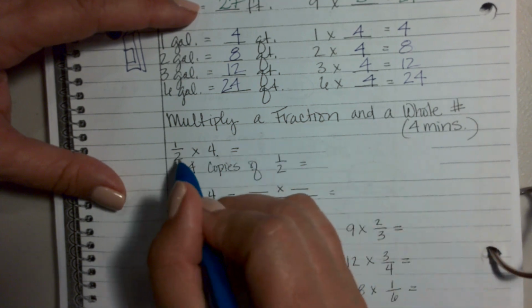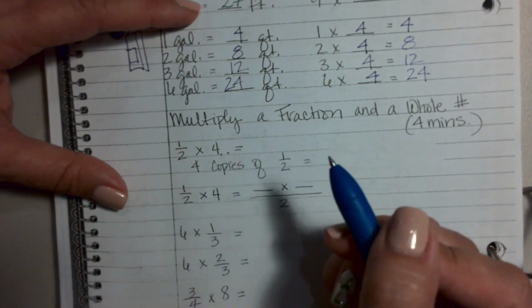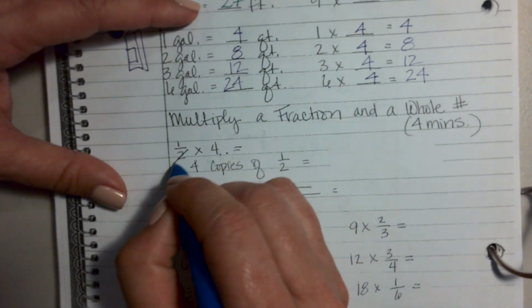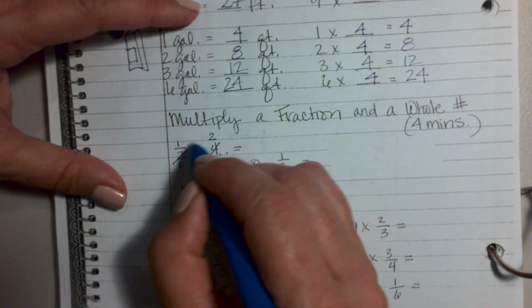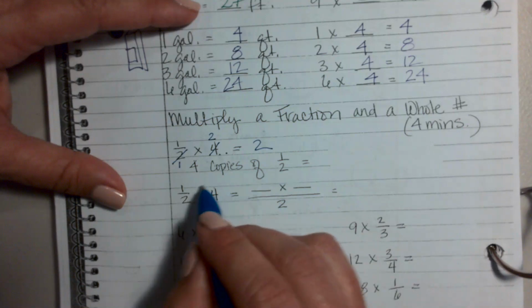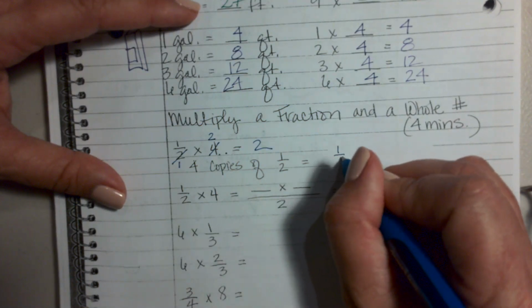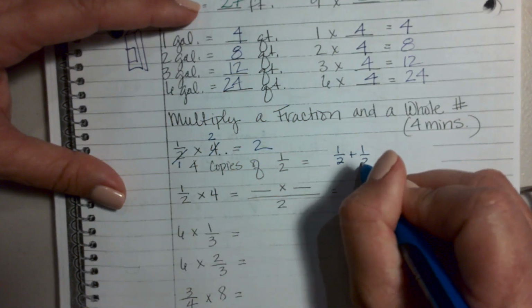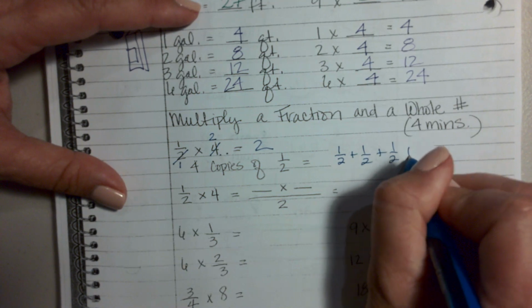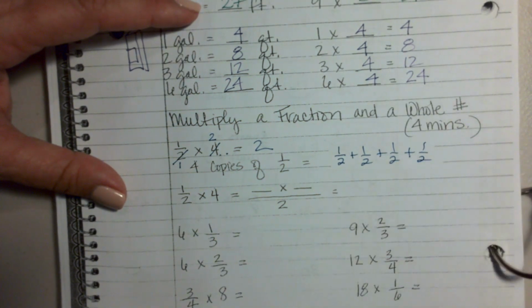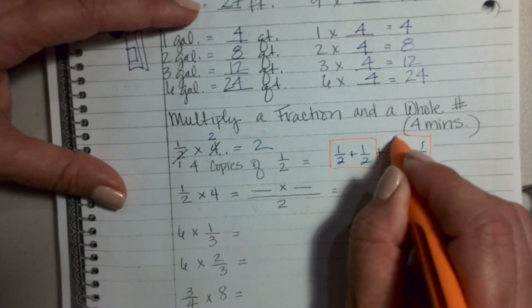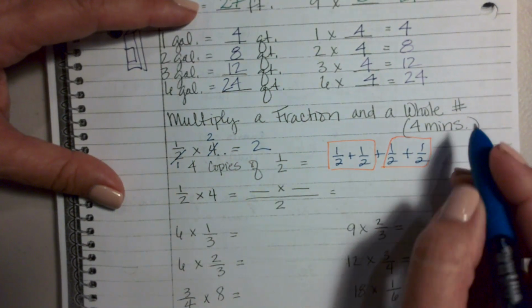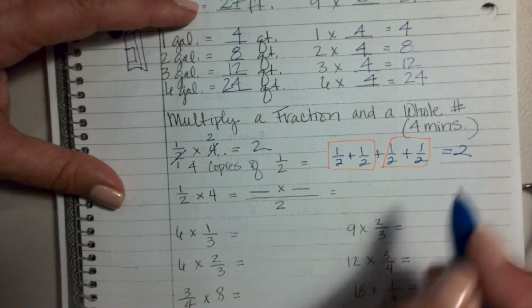All right, so 1/2 of 4, so half of 4 is 2. But if you want to use division, 2 goes into 2 once, 2 goes into 4 twice, 1 times 2 is 2. 4 copies of a half, so 1/2 plus 1/2 plus 1/2 plus 1/2 equals 2, right?